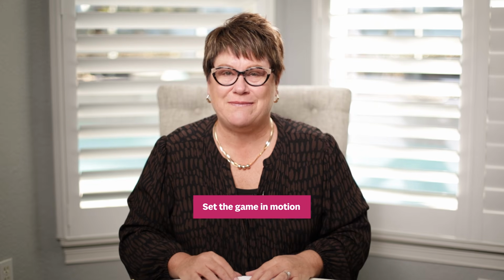There's a few rules to the game, which is 1, they need to close their eyes so they can't see what anybody else in the room is doing. And 2, they're not allowed to ask me any questions. They just have to follow the instructions in whatever way they interpret them. Step 2 is to set the game in motion.